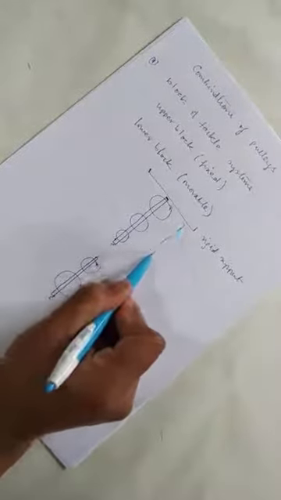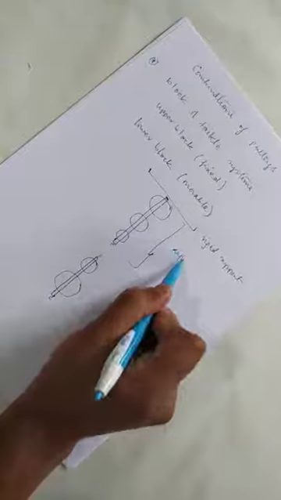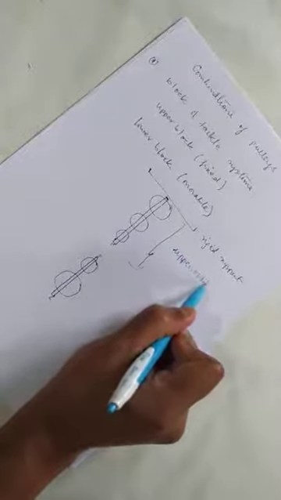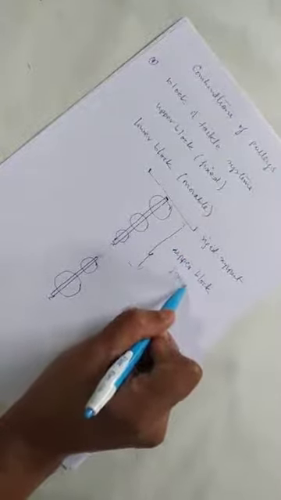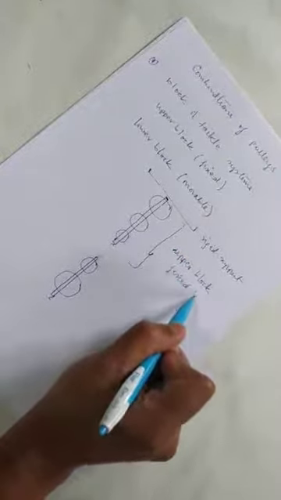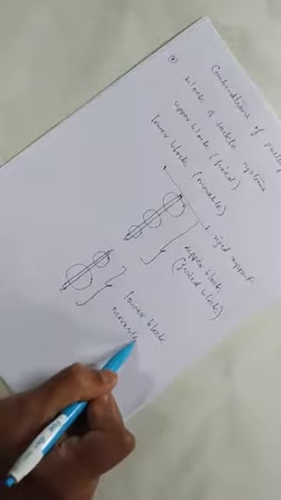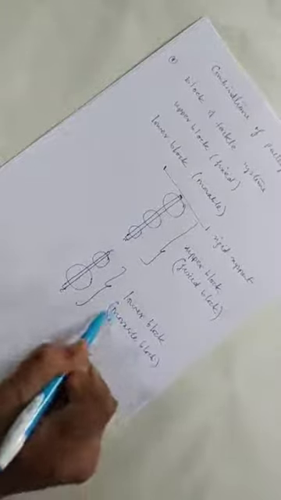Now this is called the upper block, or also known as the fixed block, and this is known as the lower block, or also known as the movable block.